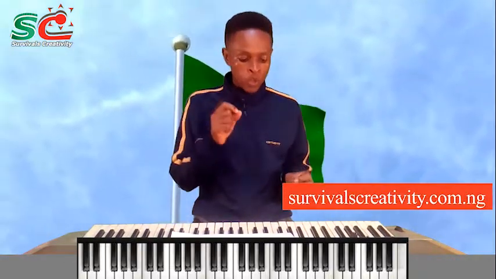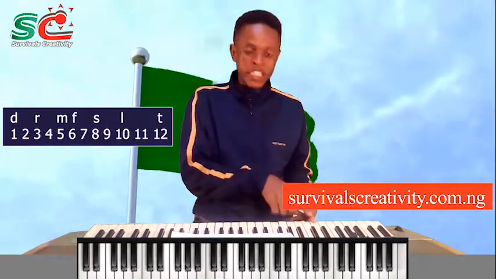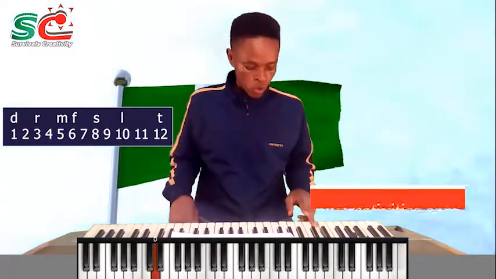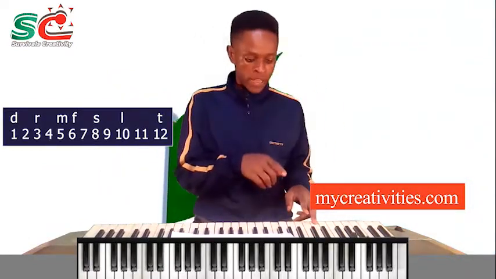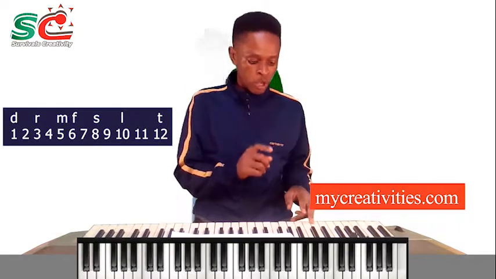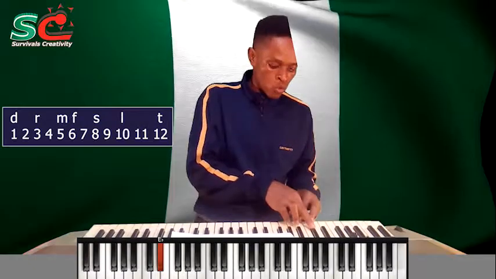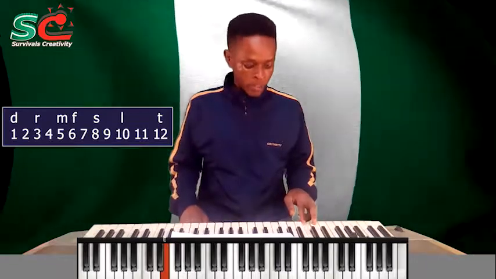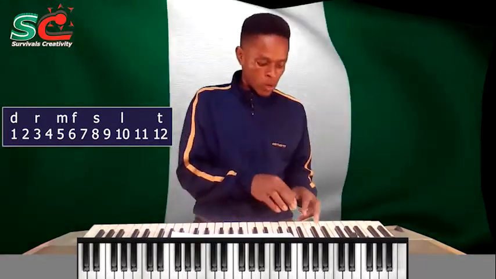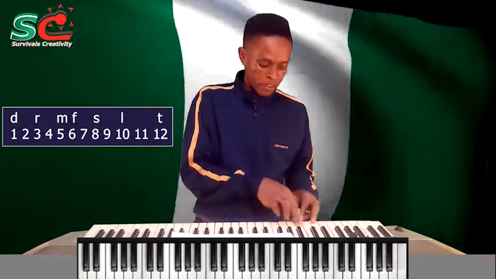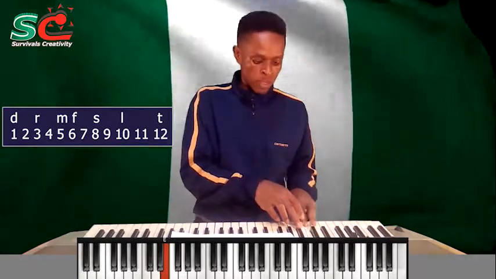I'll refer you back to the PDF I prepared. I already explained these things there. So our do is the primary key, the very key you are playing on. Our re is then the third note in that key. So if our re is the third note, we count 1, 2, 3. This becomes our re: do, re. Our mi is the fifth note. So let's count it: 1, 2, 3, 4, 5. This becomes our mi: do, re, mi.